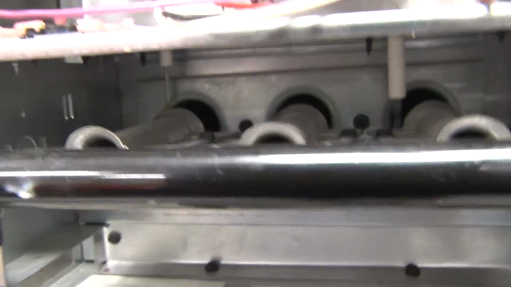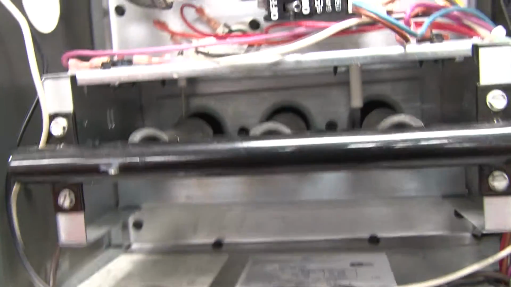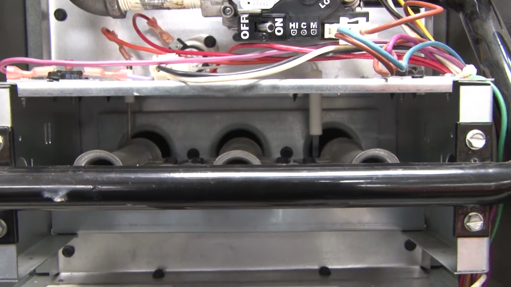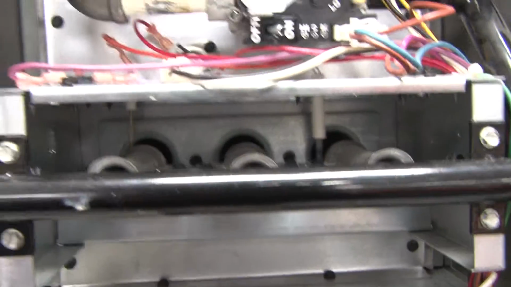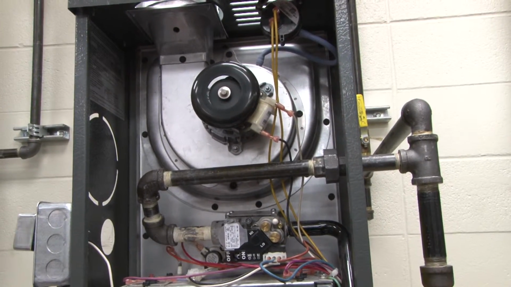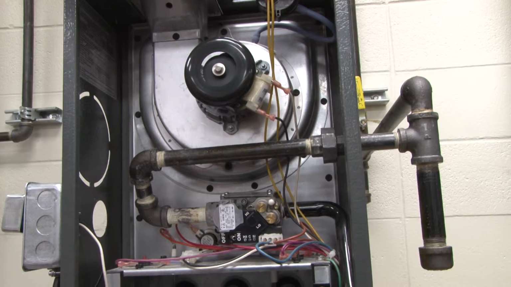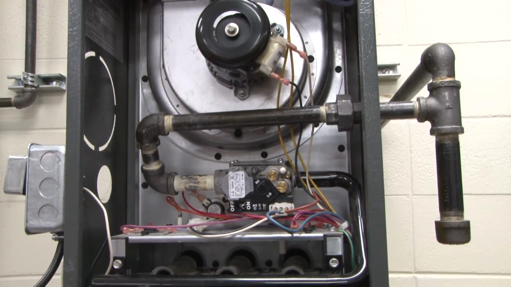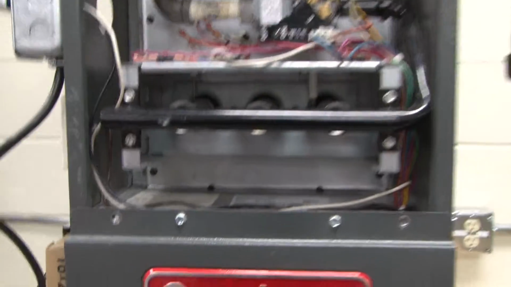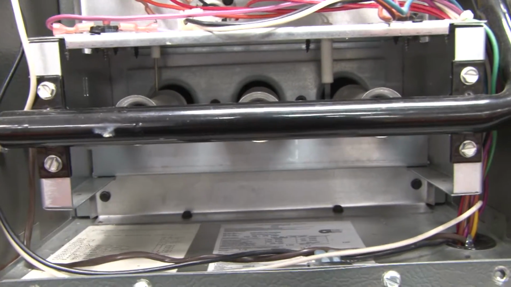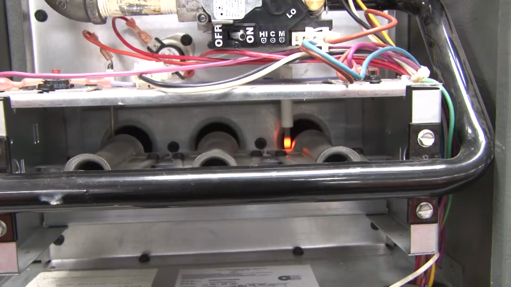So we're going to start it up and see how this works and take a look at the sequence of operation for this 80% efficiency furnace. We're going to flip the switch on and see what happens. First thing, the draft motor starts, goes through a purge cycle to purge out any gas that possibly could be inside of the combustion chamber. And after about 30 seconds, the igniter will start to glow.